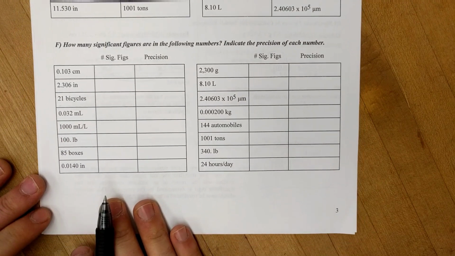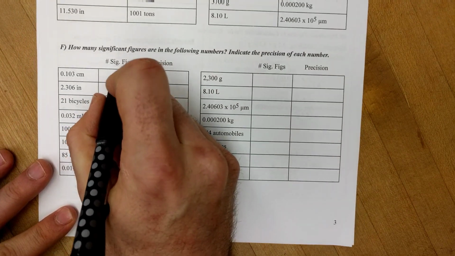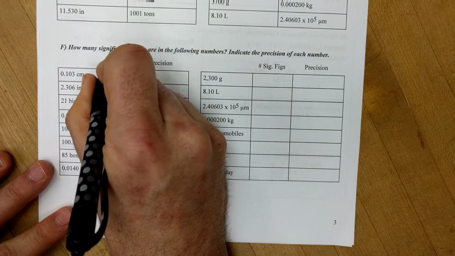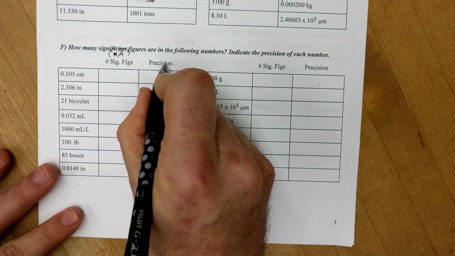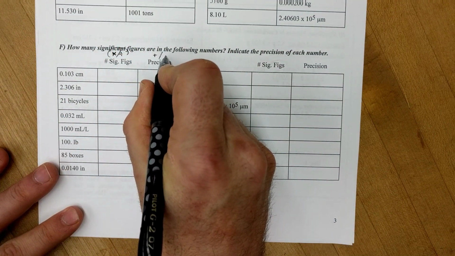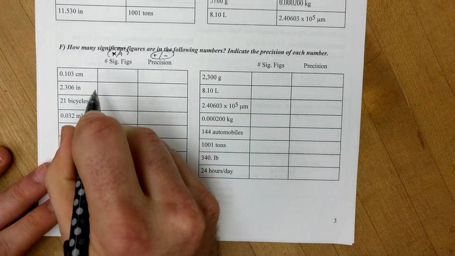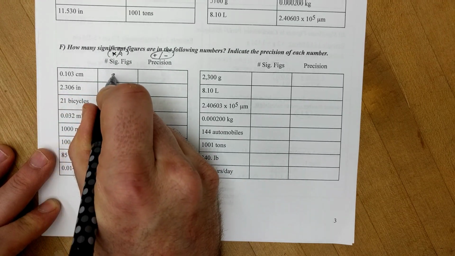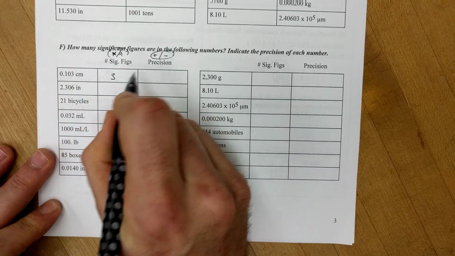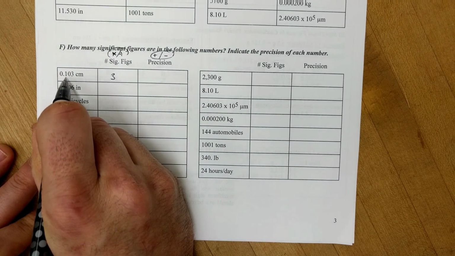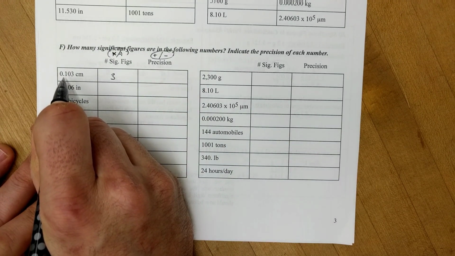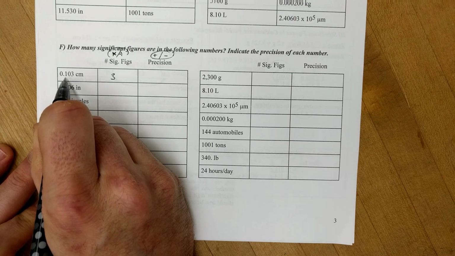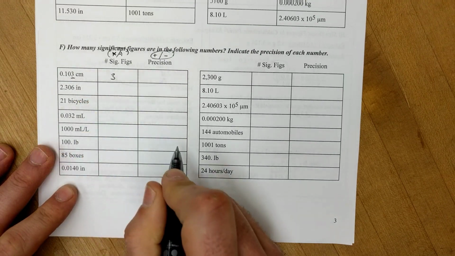Then the next one is calculating significant figures or precision. Remember that significant figures is what we count when we're doing multiplication or division operations, and precision is what we count when we're doing addition or subtraction operations. Significant figures, you literally just count the number of digits, 1, 2, 3. Precision, you look at what decimal place the last digit is in. So in this case, the last digit is in the tenths, hundredths, thousandths place. So you can record that.